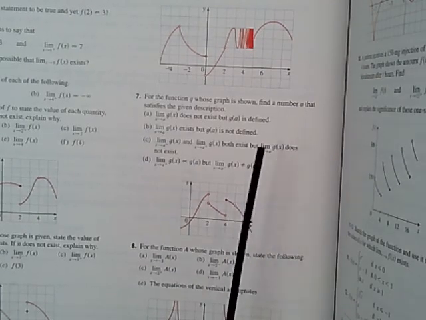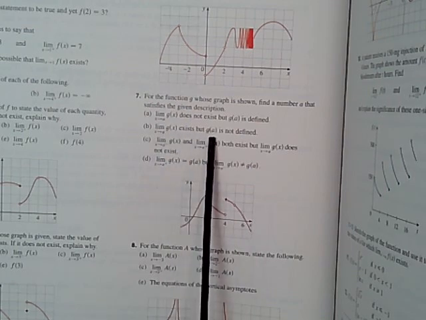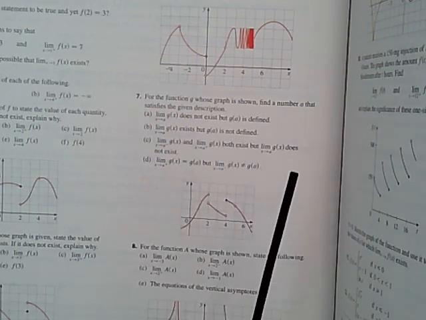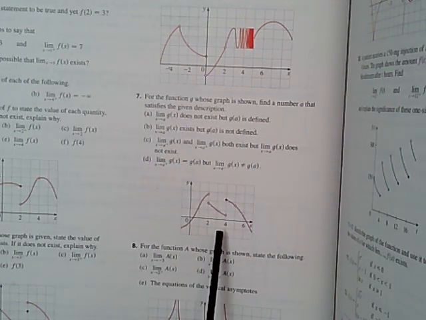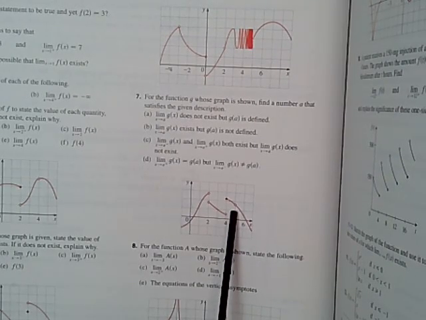Part B, we've got to find the number a that satisfies a given description. Limit as x goes to a of g of x exists, but g of a is not defined. We talked about those. So let's see, limit exists, g of a not defined. That's going to be a equals 5. Can you see the little circle on the camera? That's going to be a equals 5.